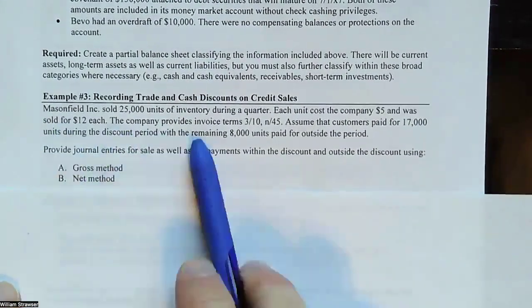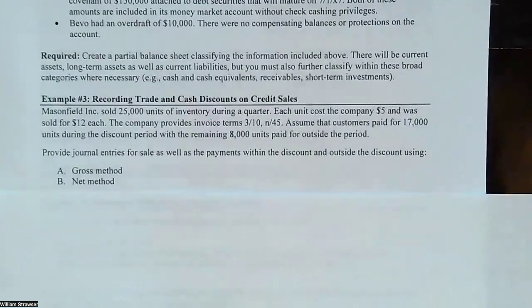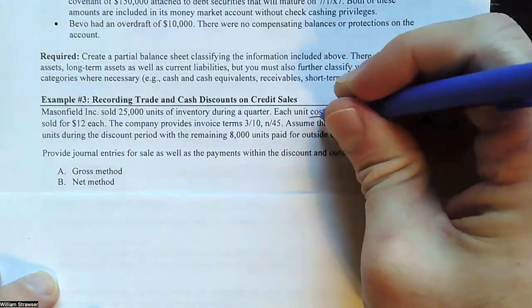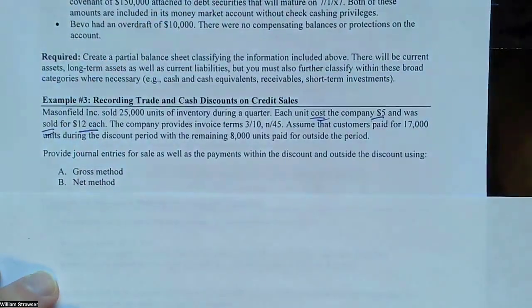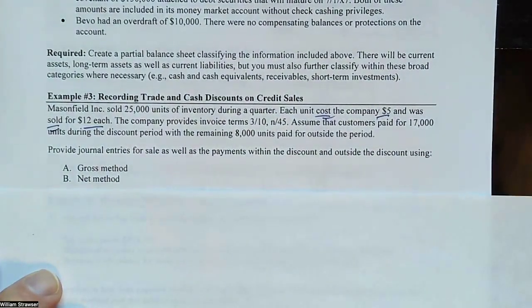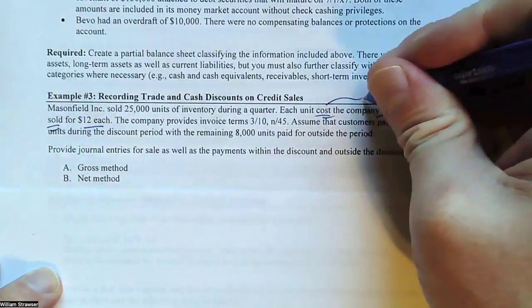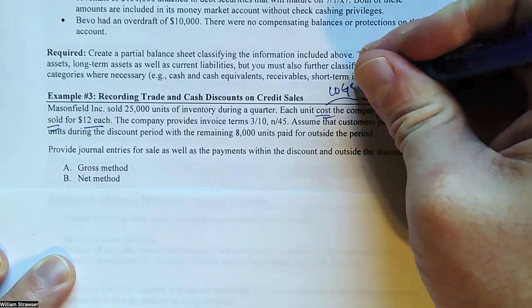So we have a company, Mason Field, and they sold 25,000 units of inventory during a quarter. Each unit cost them five, was sold for 12. So, of course, keeping our cost data separate from our sales data is very important. We need to know what to drop into cost of goods sold and what our inventory is going to be valued at. So that's really given to us by this piece.